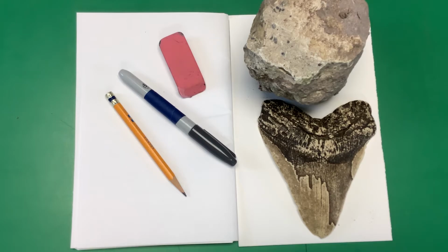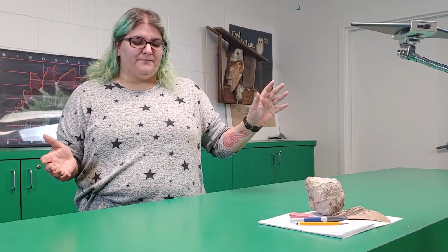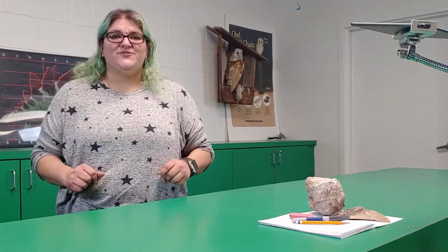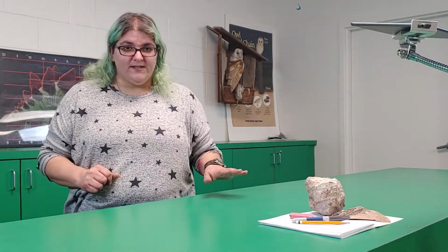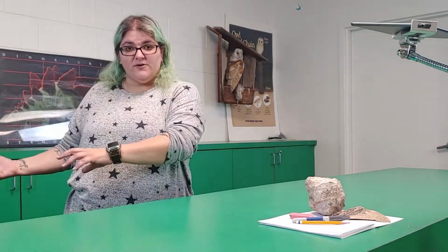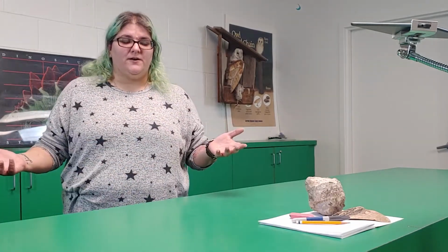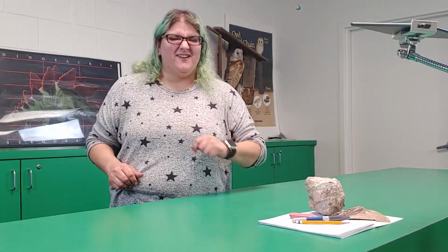This prehistoric shark lived during the early parts of the Miocene and the Pliocene, 23 to 3.6 million years ago, a really long time ago, and probably looked an awful lot like its modern cousin, the great white shark. But we don't need to go into what a megalodon is. You guys are smart out there. You already know that stuff.